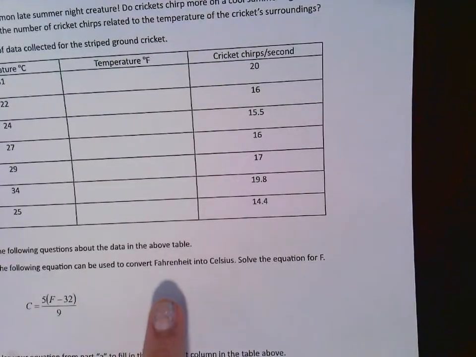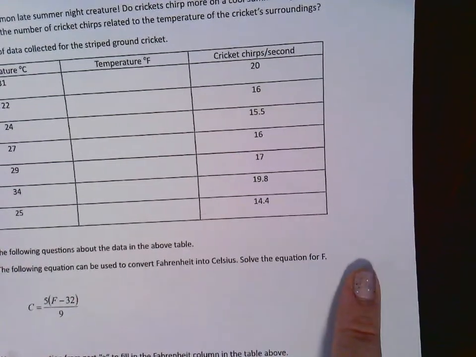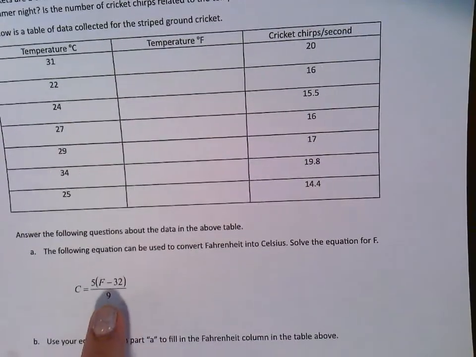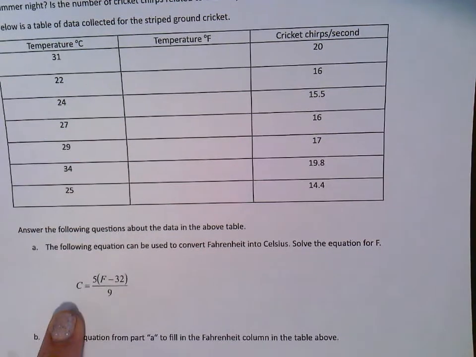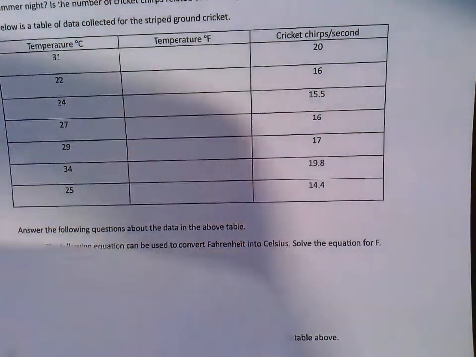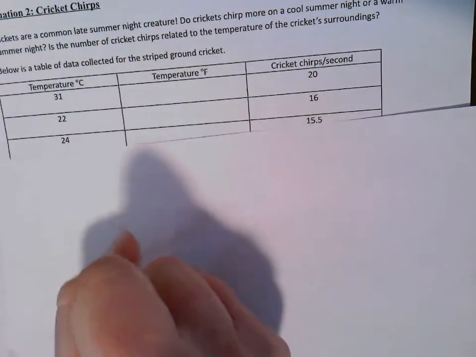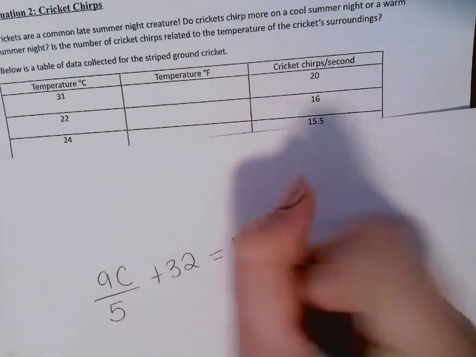So this says the following equation can be used to convert Fahrenheit into Celsius. Solve the equation for F. To solve this equation for F, you would multiply the 9 to the other side, divide by 5, and add 32. So I'm going to probably give them this equation that 9/5 Celsius plus 32 will give you your Fahrenheit.